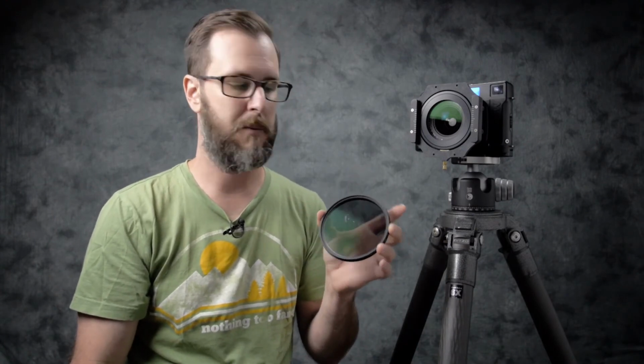That does not fit on this camera. I do have a hood system that can hook up to it, and that's what I do on the large format camera to affix this to the lens, because I just don't have a threading for that.